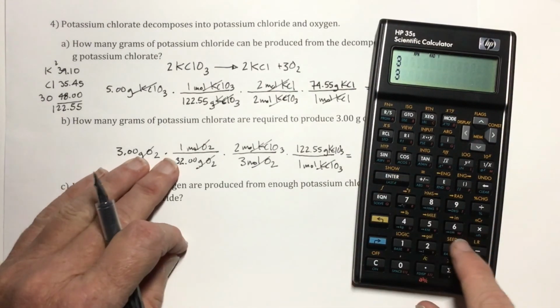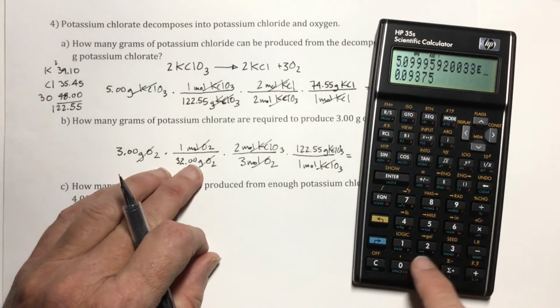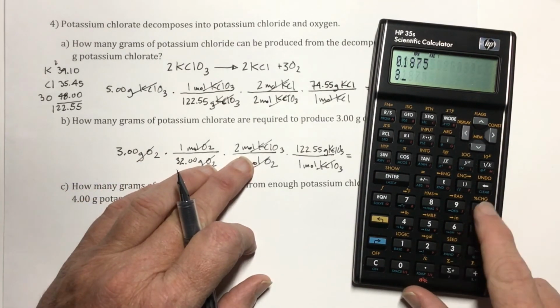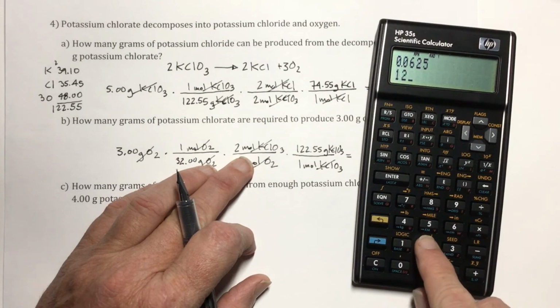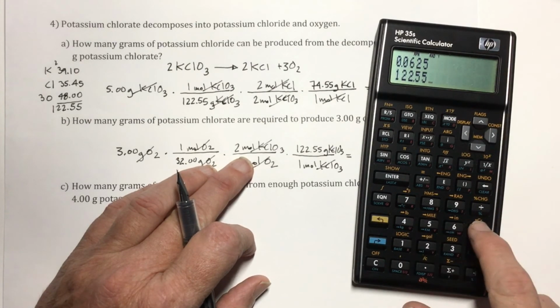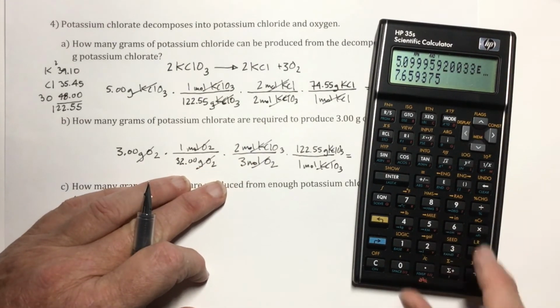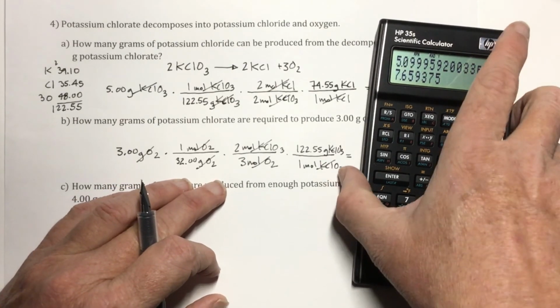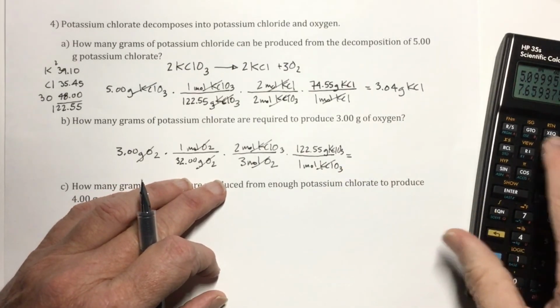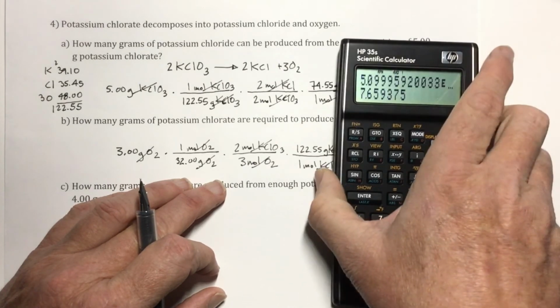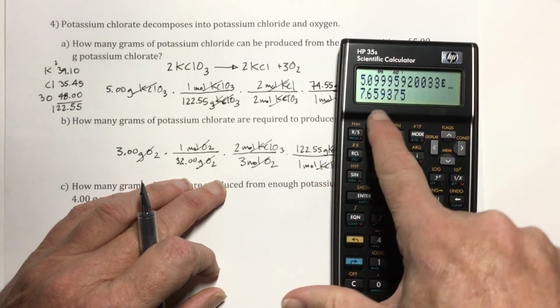So 3.32 divide 2 times 3 divide 122.55 times. I'm glad I did. That number seemed way too small. I must have divided when I meant to times or something. That looks much more reasonable. 7.659.